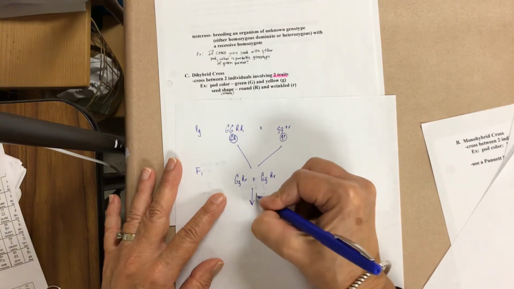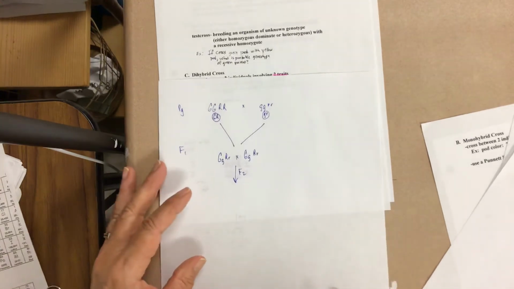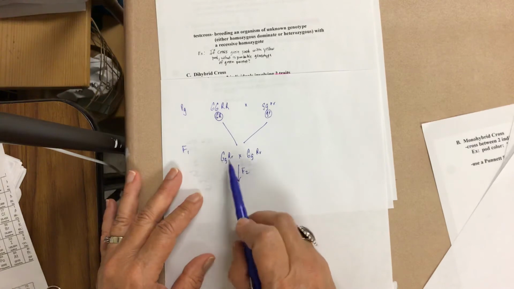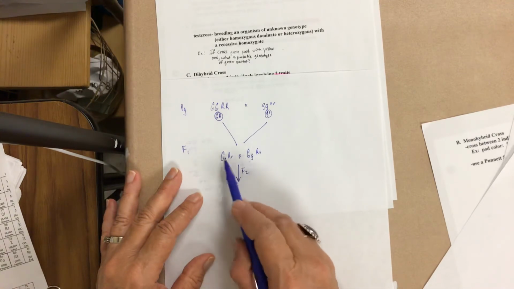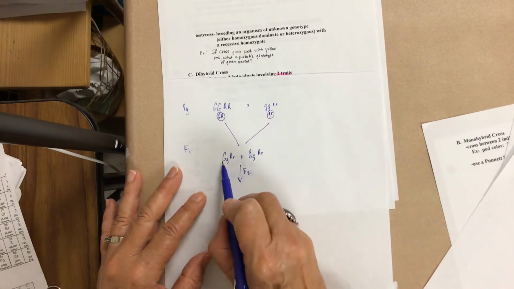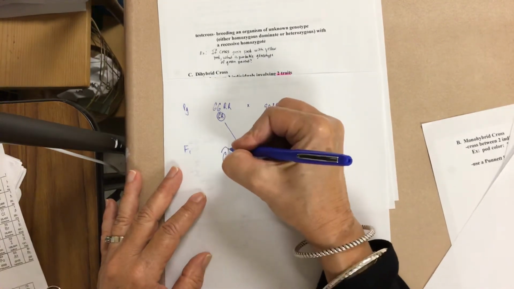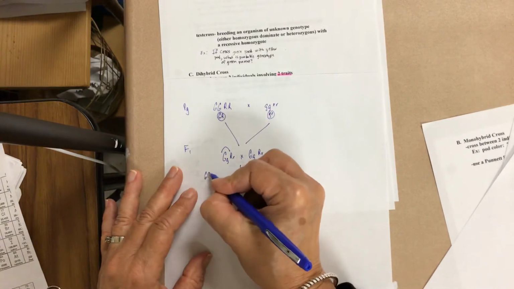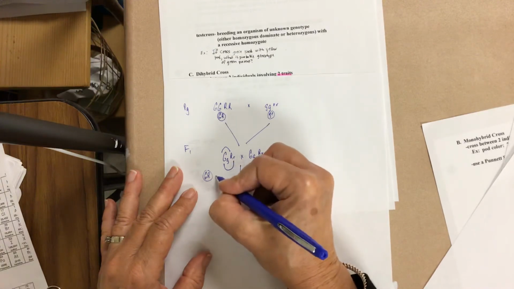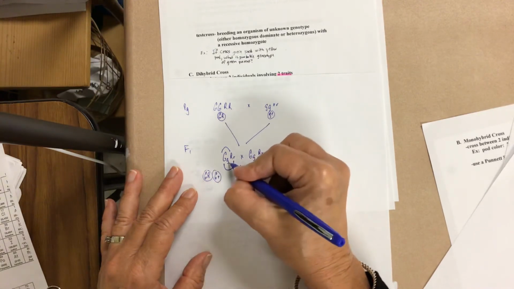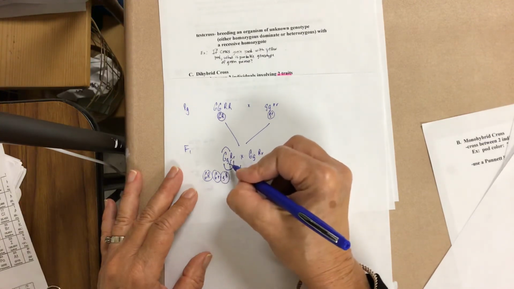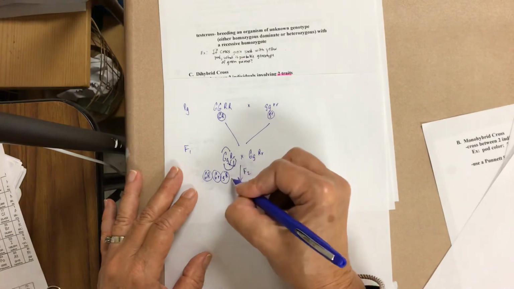Now, if we want to figure out our F2 phenotype ratio, then we're going to use a Punnett square. Once again, look at your individual and determine how many gametes can come out of it. That's going to tell you how many spaces you need on your Punnett square. So this individual can give a big G, big R; a big G, little r; a little g, big R; or a little g, little r.